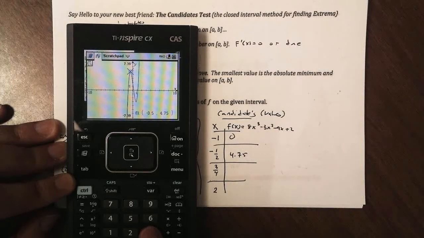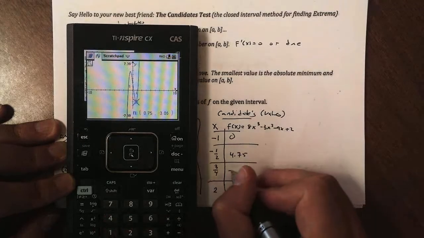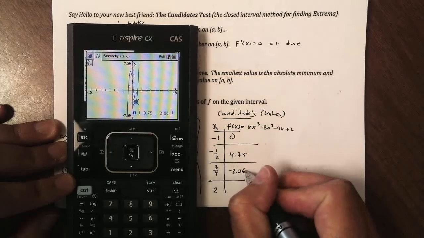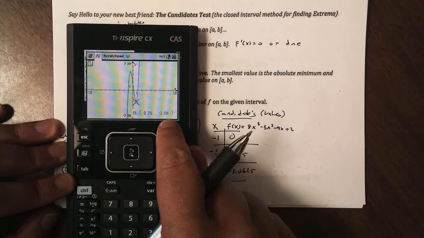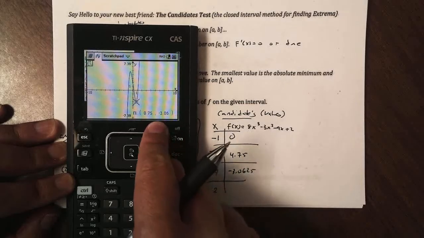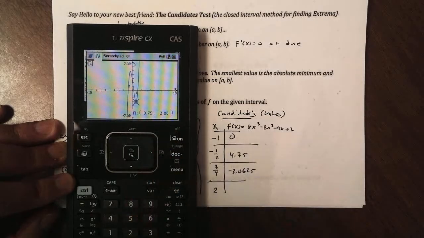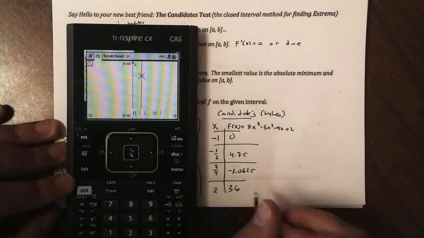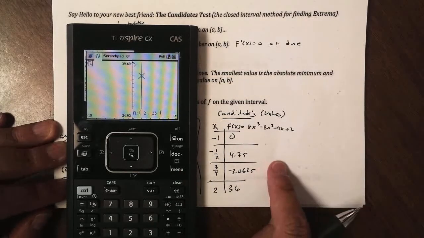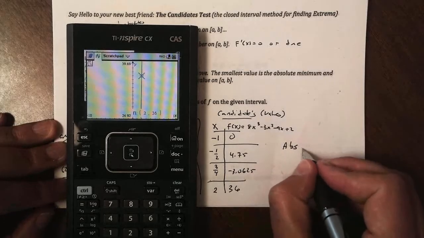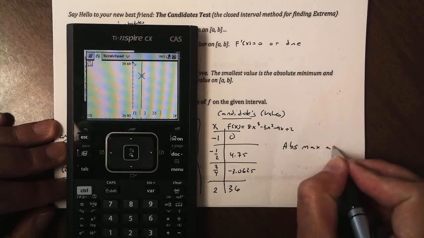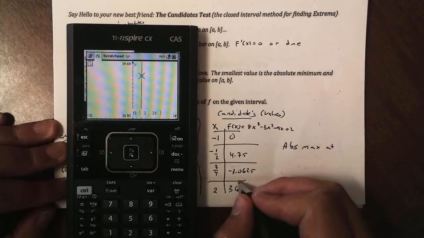Type in 3/4. I just have to type in 3 divided by 4. And I get negative 3.06. It actually does go further, 3.0625. But apparently I didn't change the number of decimal places I go out there. And I just type in 2. And I get 36. And now I compare them. Well, where is my absolute maximum? I can just look at that. The absolute max at, where's the point?